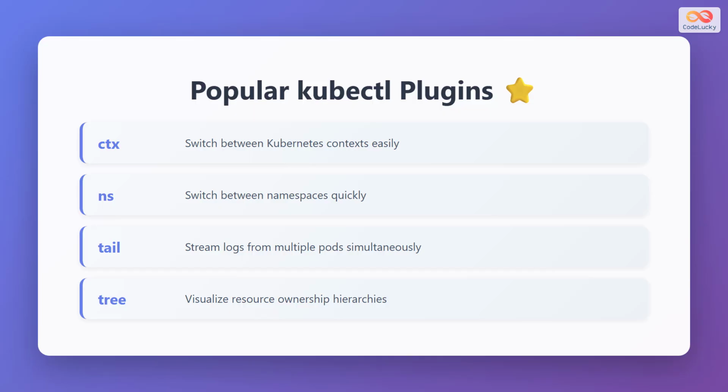The Kubectl plugin ecosystem includes many useful tools that can enhance your daily workflow. The CTX plugin, short for context, allows you to switch between different Kubernetes contexts quickly without typing long Kubectl config use-context commands. The NS plugin provides similar functionality for namespaces, letting you switch between namespaces with minimal typing.